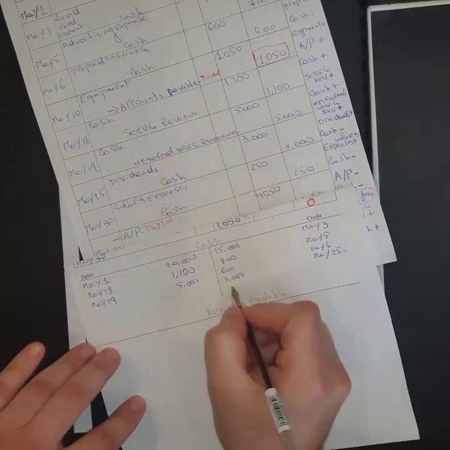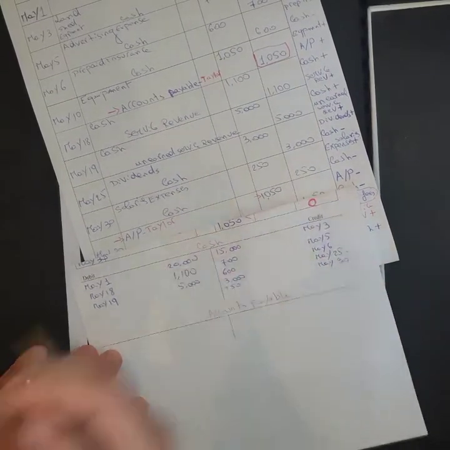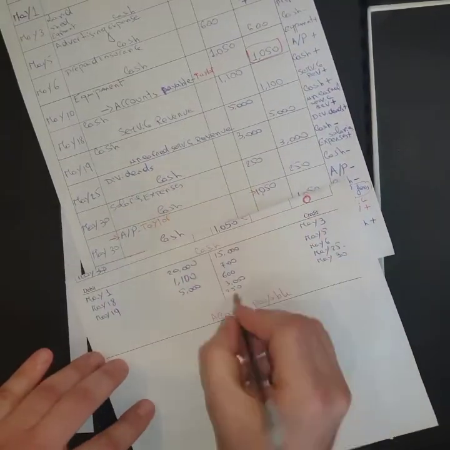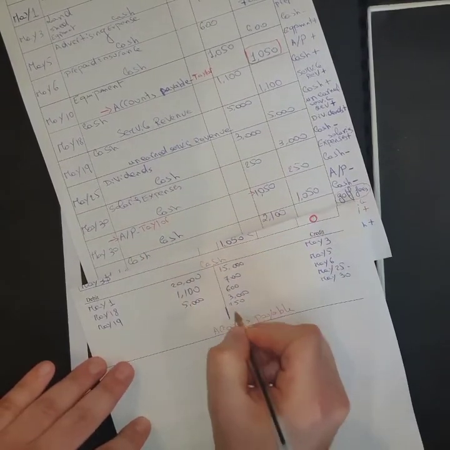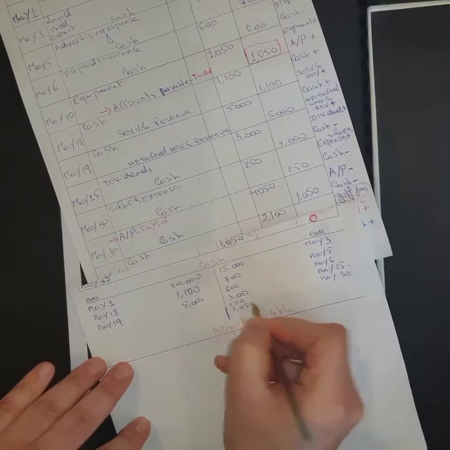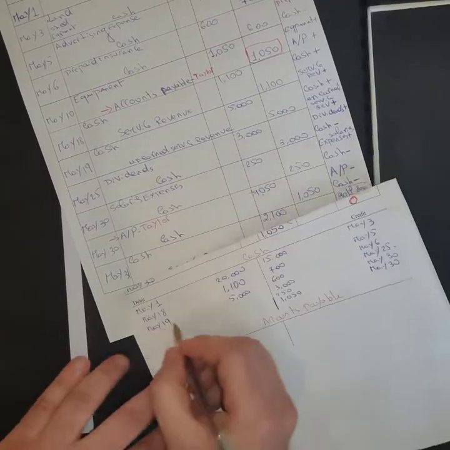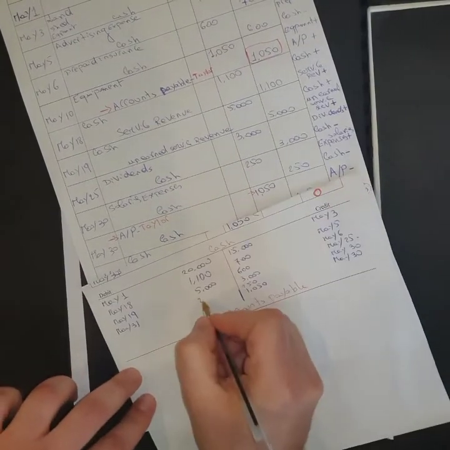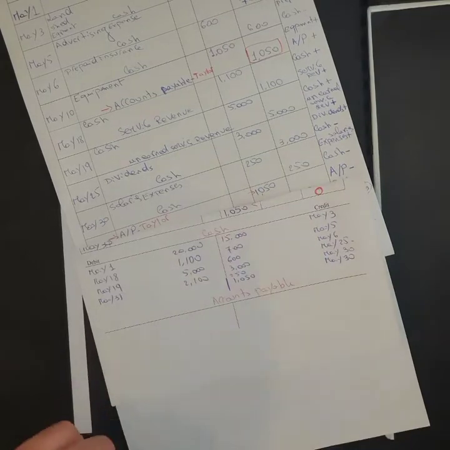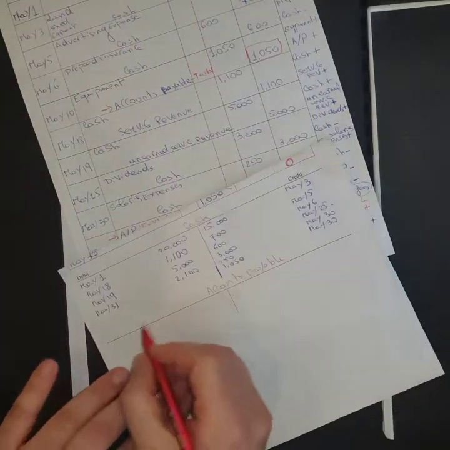May 30 credit for 250. May 30 credit for 1,050. And May 31 debit for 2,100. So we list the amounts from the debit and from the credit sides of the general journal.